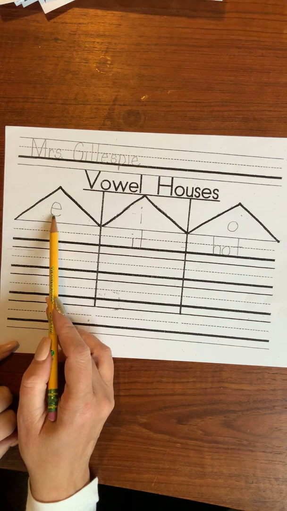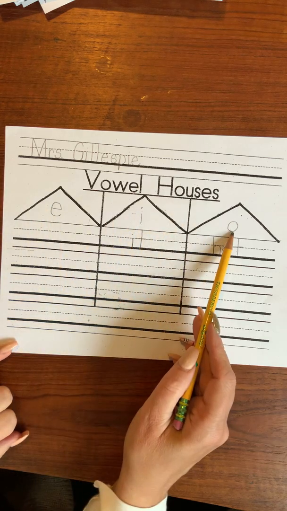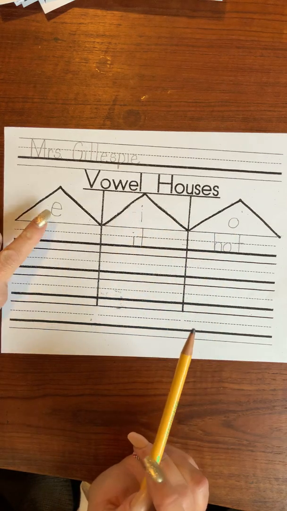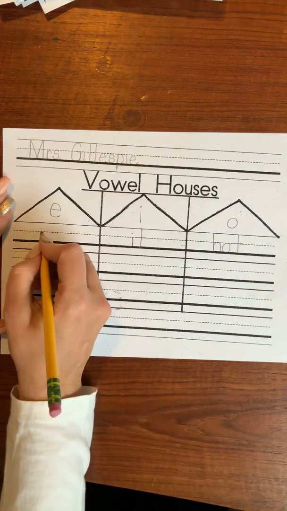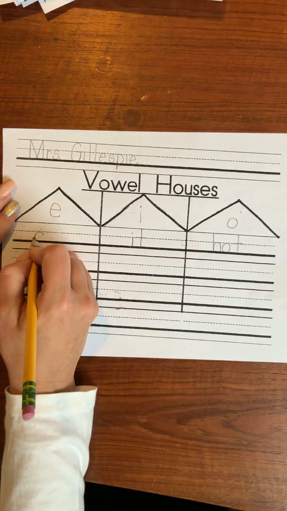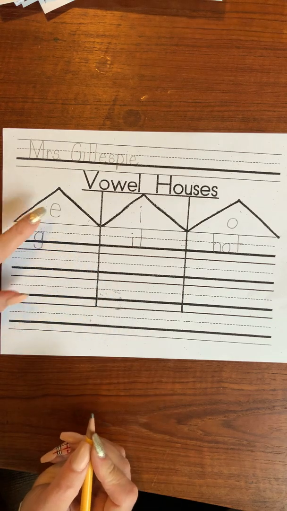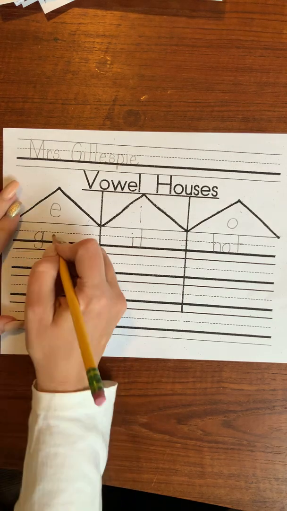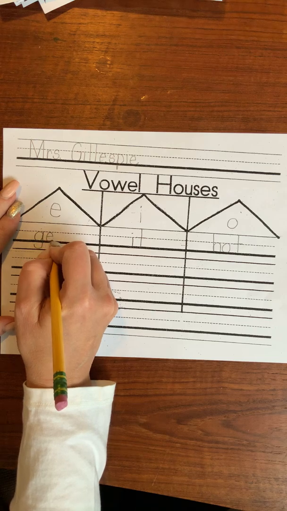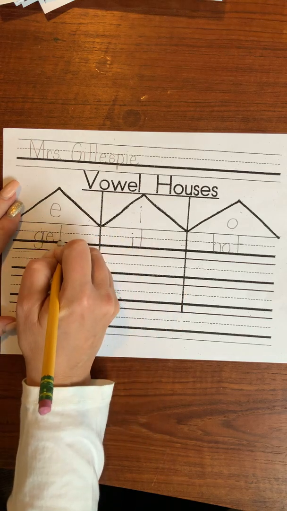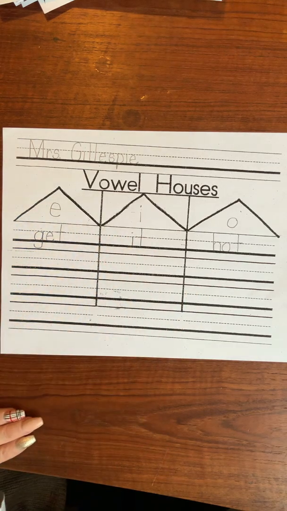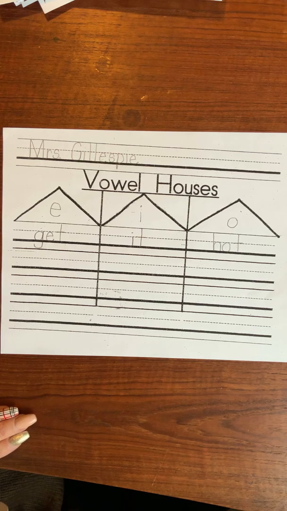Listen carefully. Eh, I, ah. The E says eh. You're right. So we're going to start 2 o'clock. We're going to go around, up, down, underground for my G. Now I know my E is in that house, and then my tall T. Get.